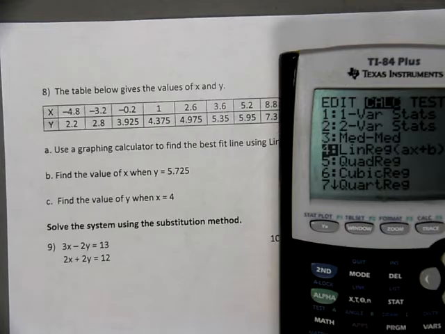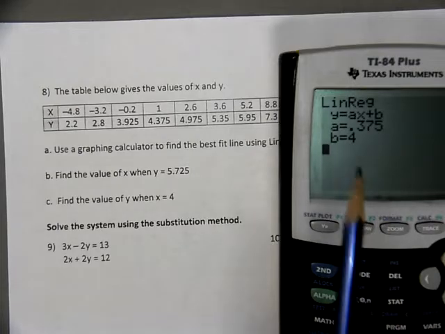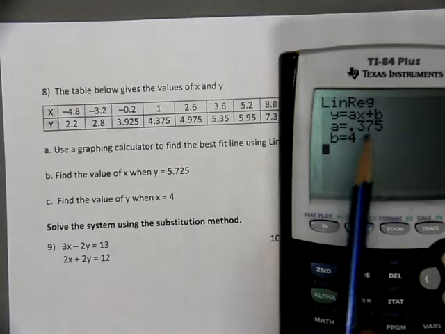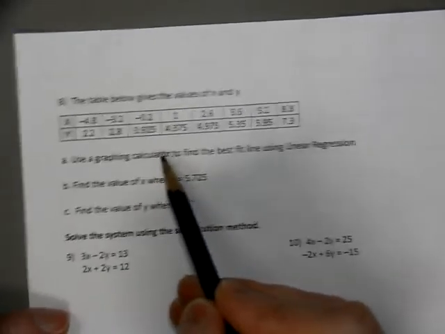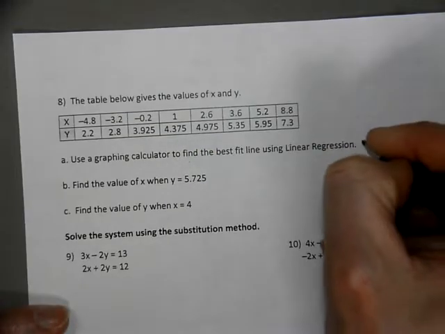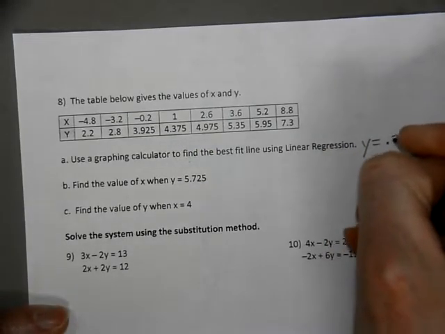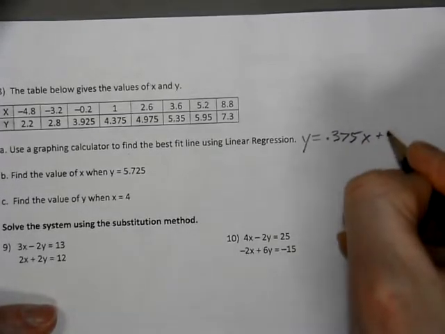go down to number 4, which is our linear regression. We know what our slope is, and we know what our y-intercept is. So it says use a graphing calculator to find the best fit line. That's going to be y equals 0.375x plus 4.